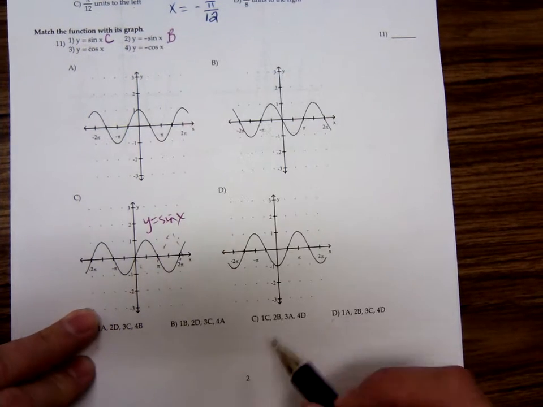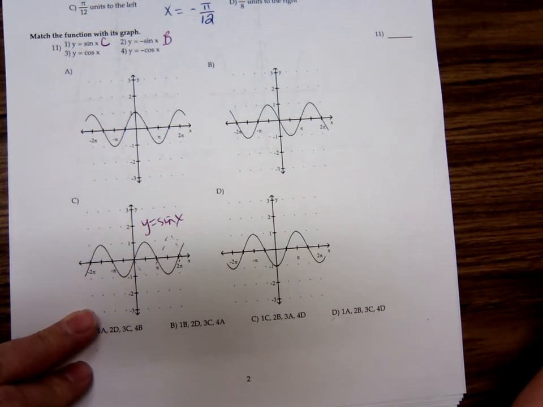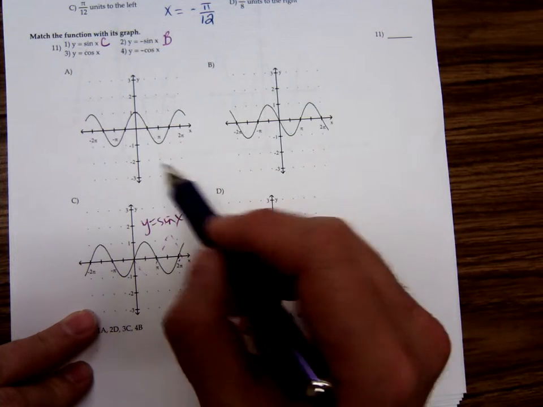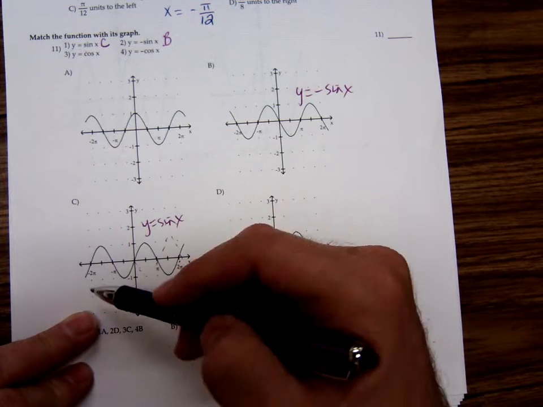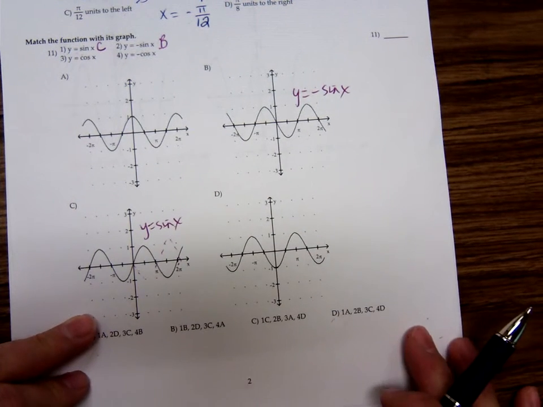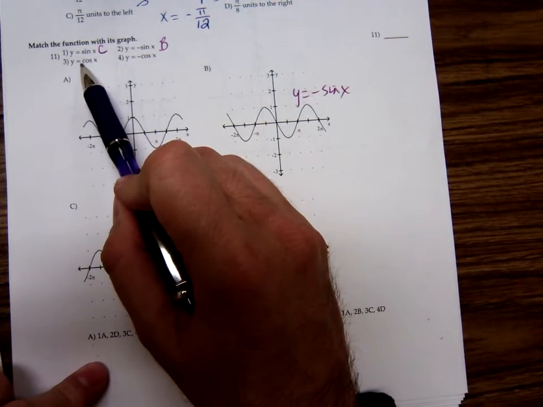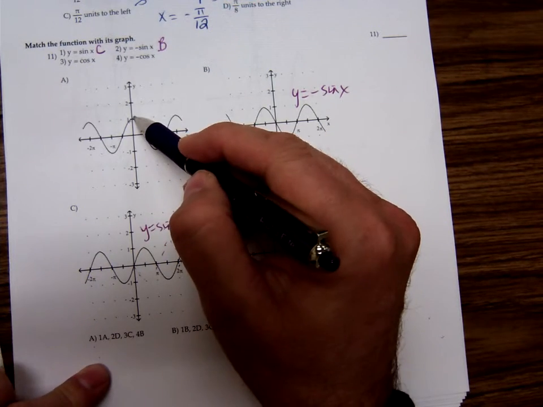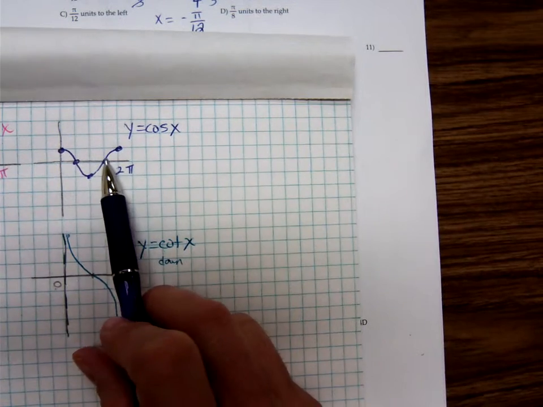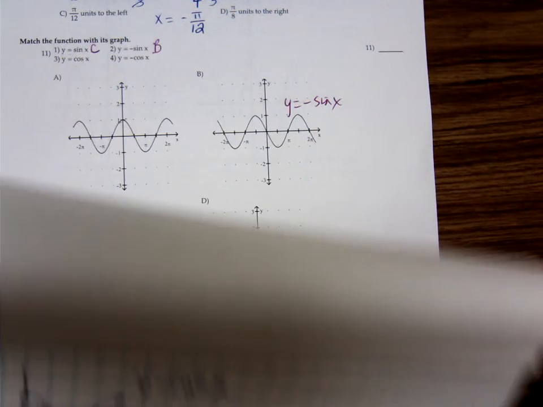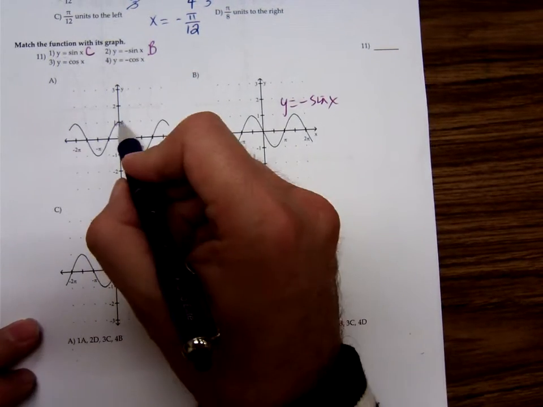Okay, now which one's cosine x? Oops, this is negative sine x. At this point, you can probably choose an answer, but I'm going to go ahead and do it all. Cosine x starts up at 1. See, here's how we drew cosine x a little while ago. And goes down.